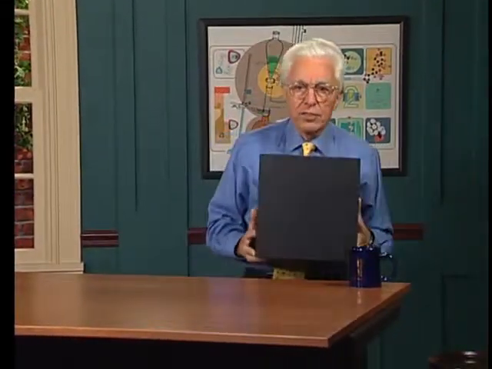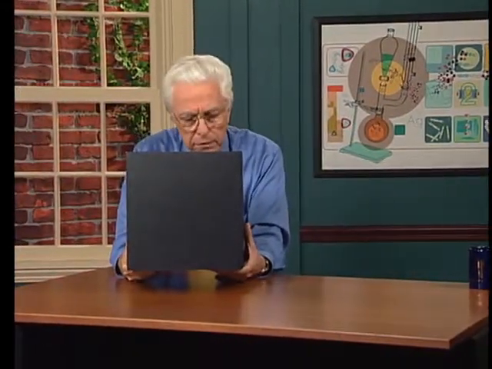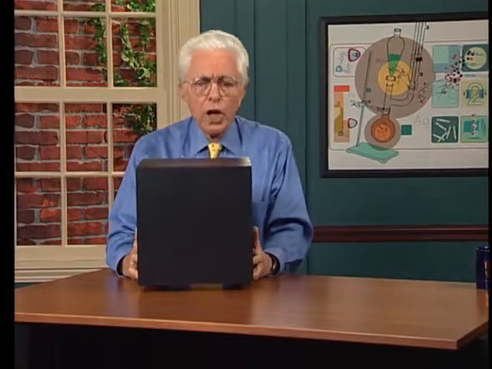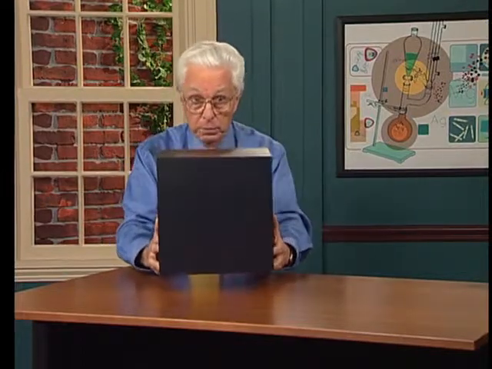Inside this box, if it were at STP, it isn't. But if it was, how many molecules would be inside the box? 6.02 times 10 to the 23rd. And it wouldn't matter what the gas was. 1 mole of any gas at STP occupies this volume.